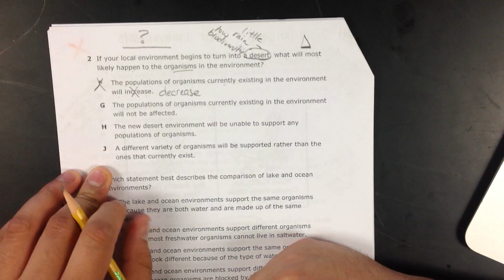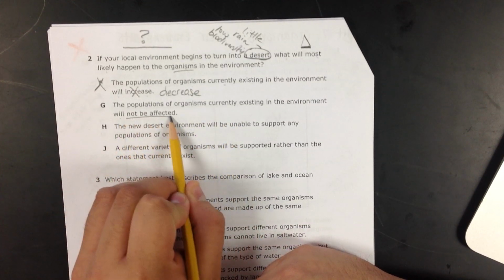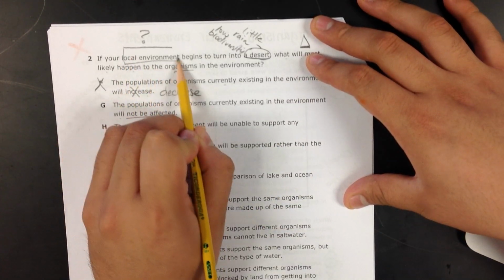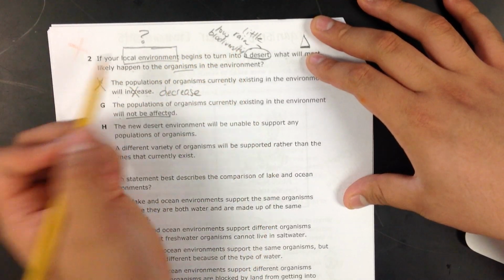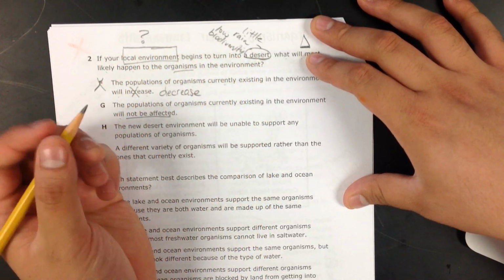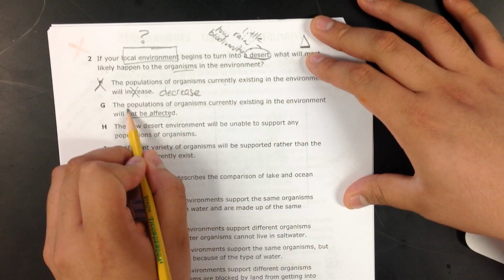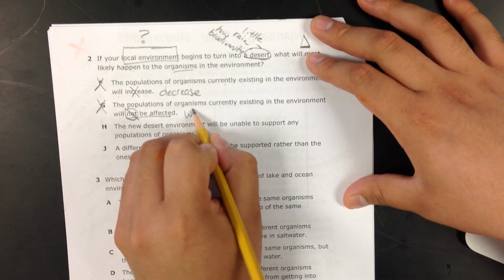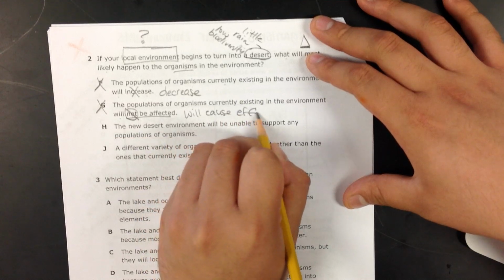G, the populations of organisms currently existing in the environment will not be affected. Of course they are. Your local environment is changing, transitioning, turning into, becoming, changing into a desert. It will definitely affect. So this word right here is wrong. Okay? Will cause effect. What will cause an effect?